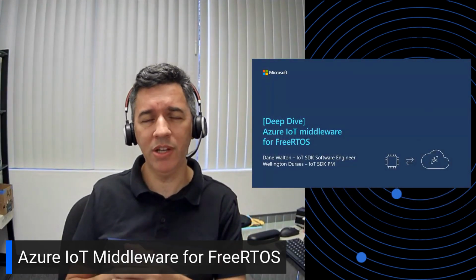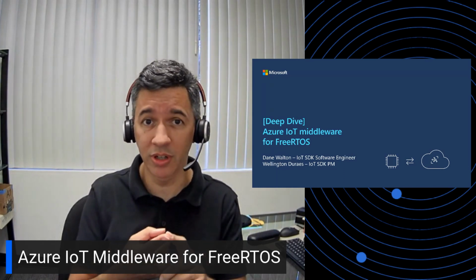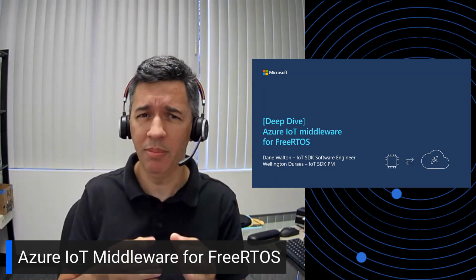Awesome. And we are here today to talk to you about everything you need to know about the Azure IoT middleware for FreeRTOS and how to get small constrained devices connected to Azure. We know that connecting these small devices can be challenging, especially if you are a device builder or an embedded developer, because most of these smaller devices will be using microcontrollers that have limited processing capabilities and limited memory available.